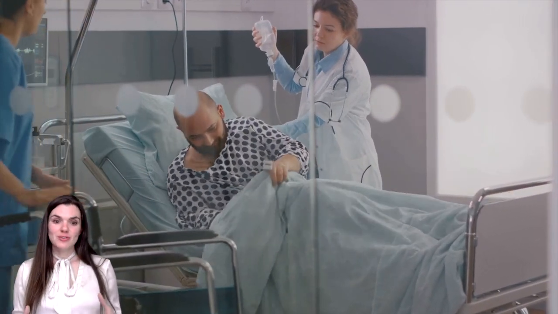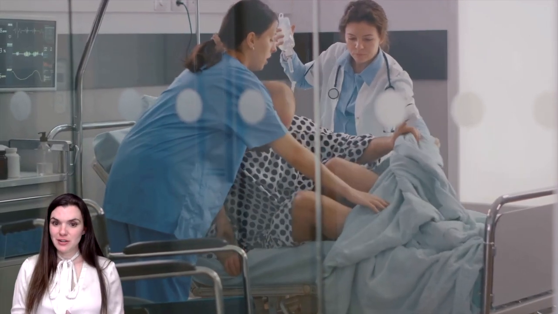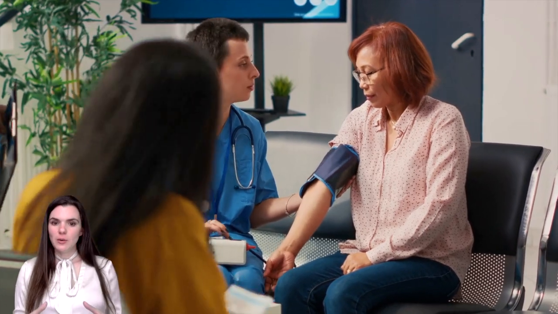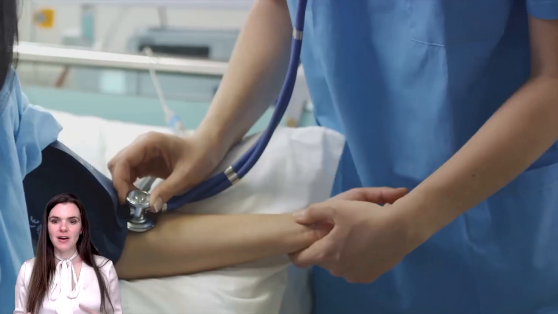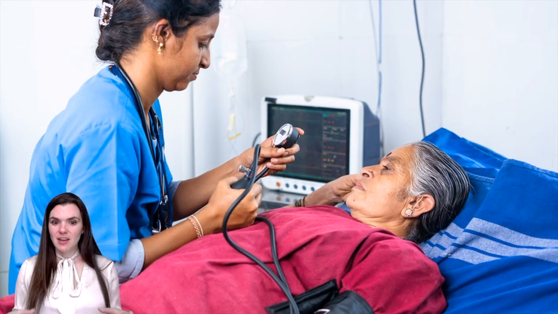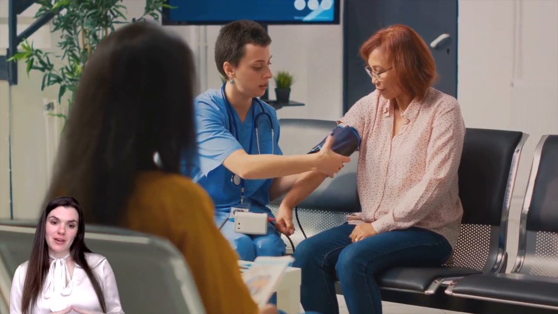And we use the MAP, or mean arterial pressure, as a guide to determine the adequacy of tissue perfusion. The equation for MAP is given as the sum of twice the diastolic plus the systolic pressure, divided by 3. We aim for a MAP of at least 60 to 65 to ensure enough blood flow to the organs.